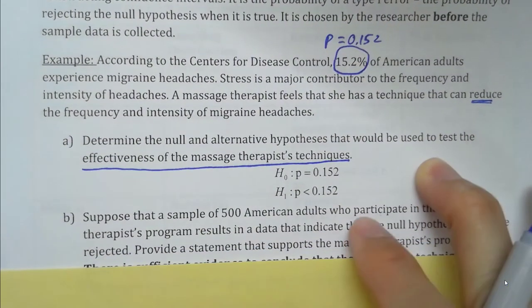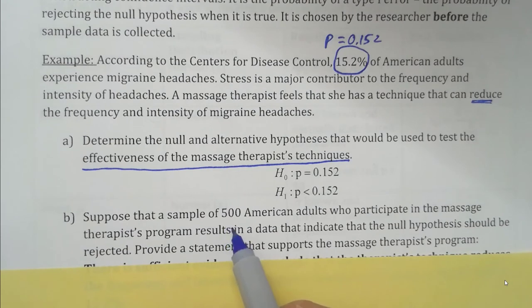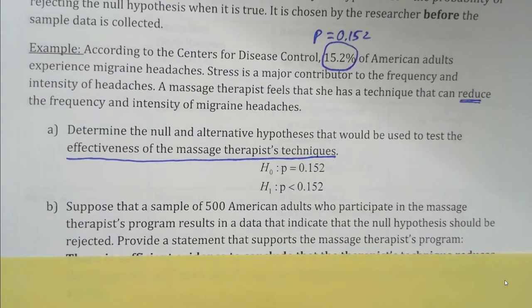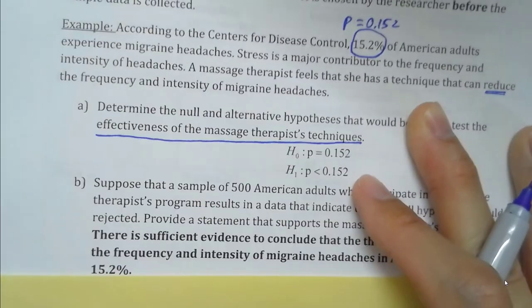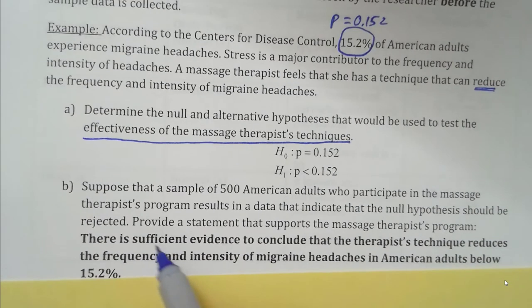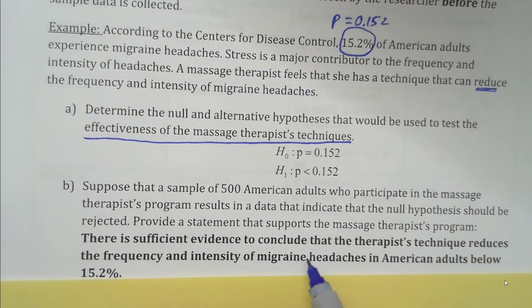Now suppose that a sample of 500 American adults who participate in the massage therapist program results in data that indicate that the null hypothesis should be rejected. Provide a statement that supports the massage therapist program. So now they said that the null hypothesis should be rejected. If it is rejected, then we can say there is sufficient evidence to conclude that the therapist's techniques reduce the frequency and intensity of the migraine headaches in American adults below 15.2%.